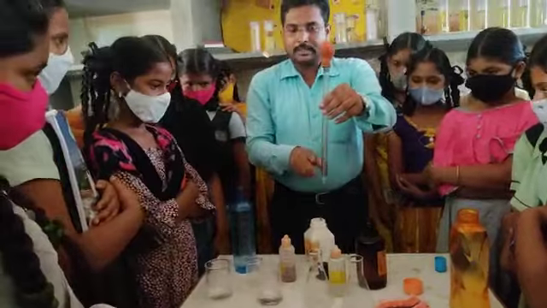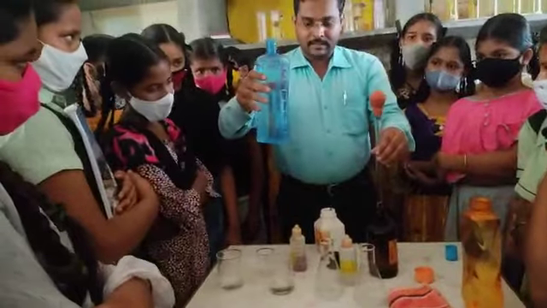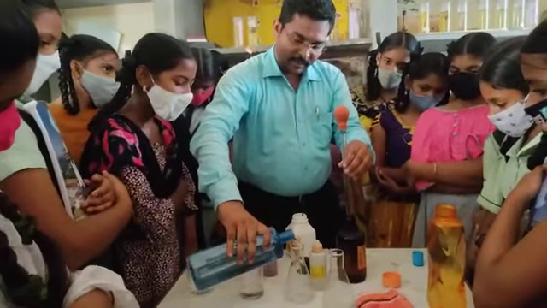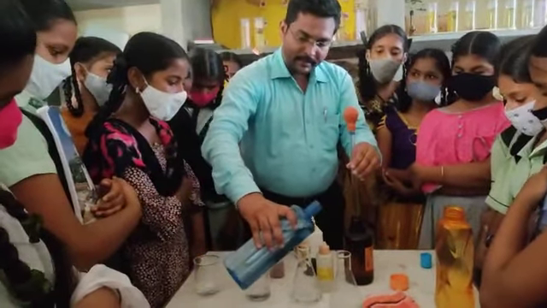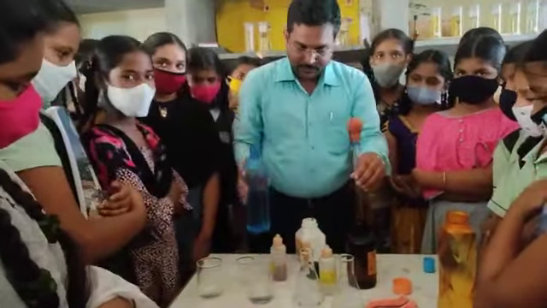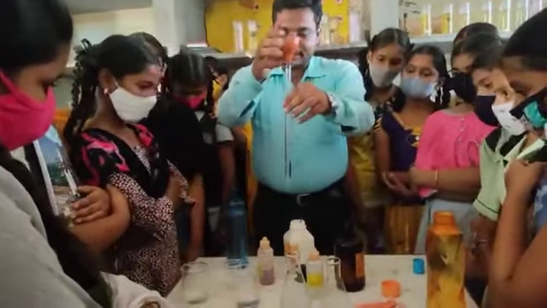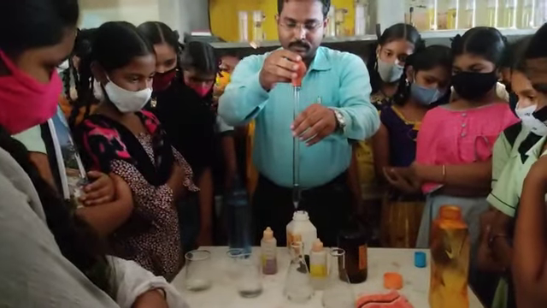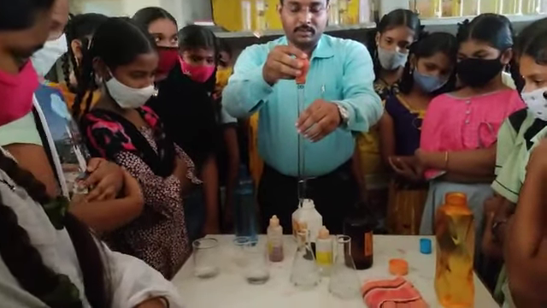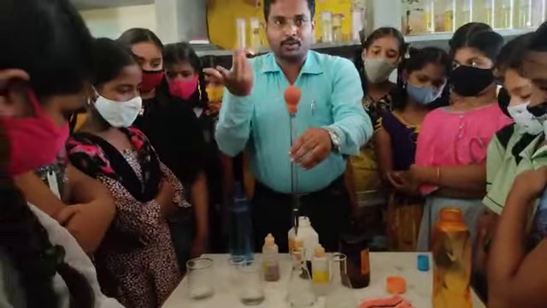Before transferring the acid, transfer water into the conical flask. How much water? 10 ml or 20 ml. A little bit of water is transferred into the conical flask. After that, pipette out the acid and transfer it to the conical flask drop by drop. See, one drop, two drops. If you pour acid into water all at a time, it is explosive.